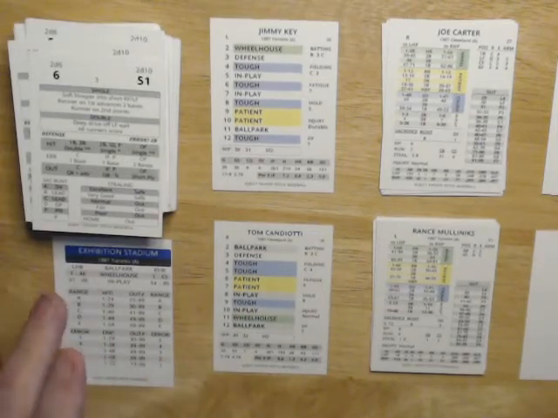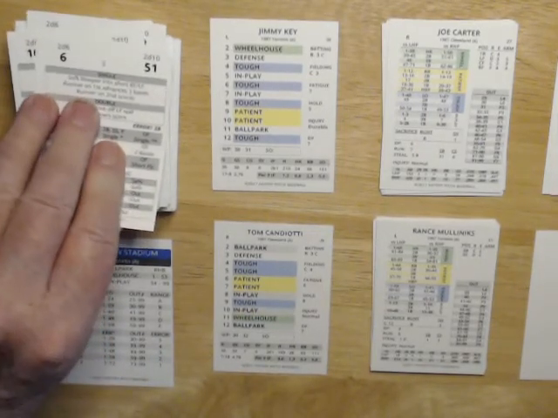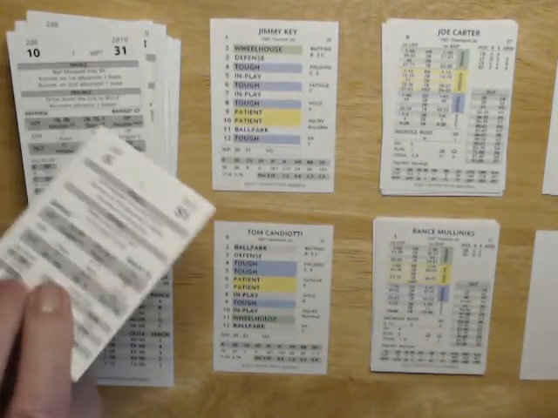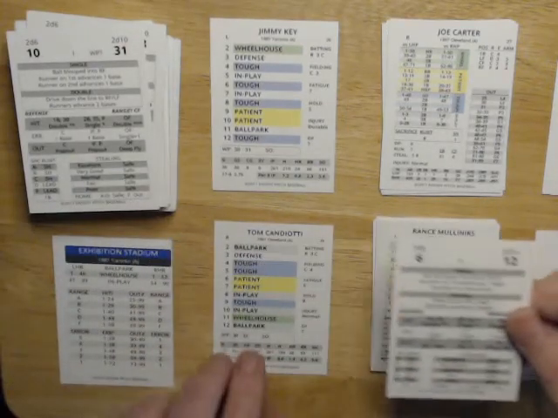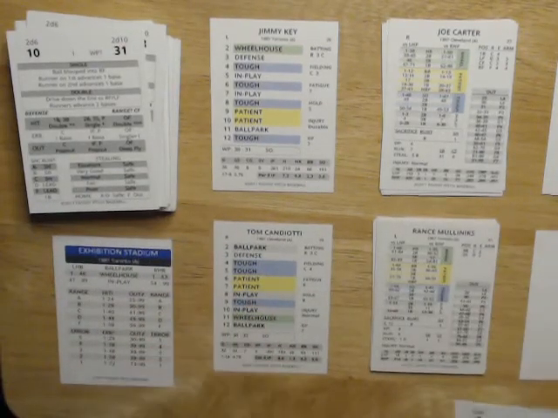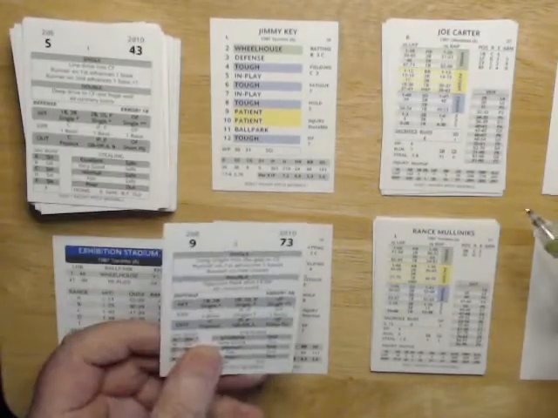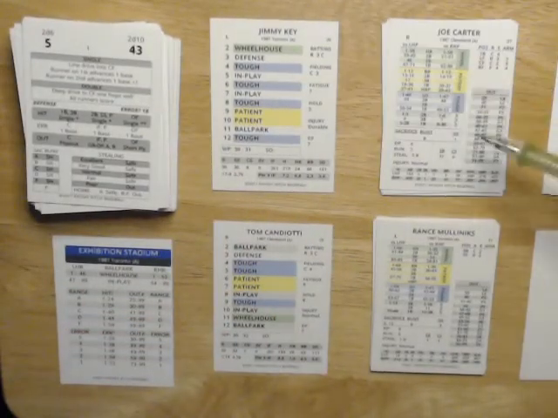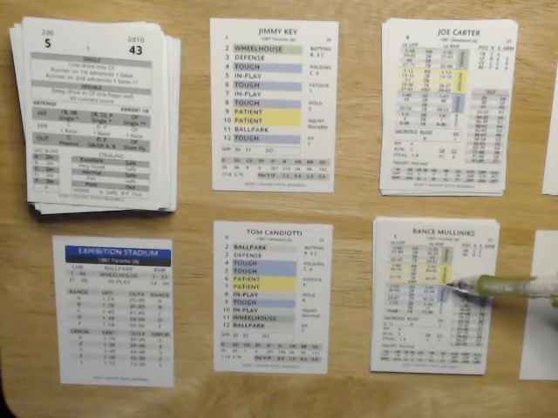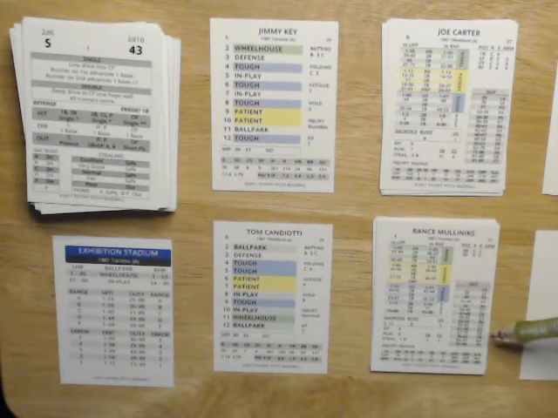Going to try to get myself into a rhythm here. Okay. Next batter, Rance Mulliniks. It's a 6. It's patient again. And this time it's 73. So we're going to go to the righty and patient. 73. It doesn't add up to there. We're going to G6. This is a ground out to the short.